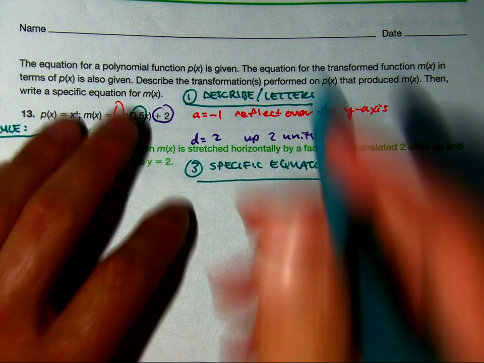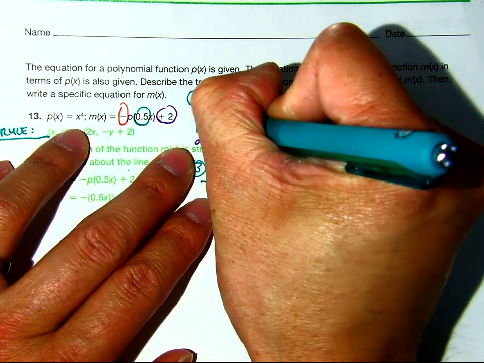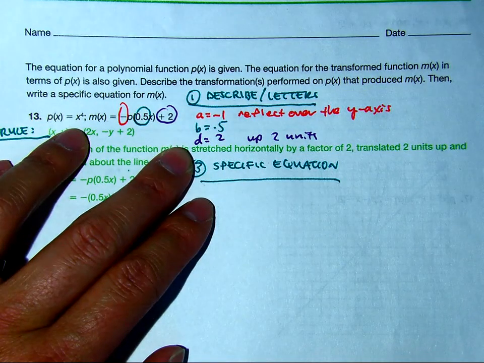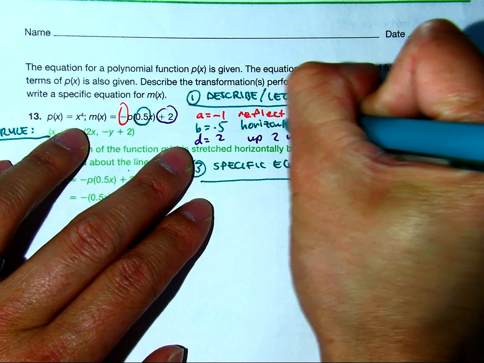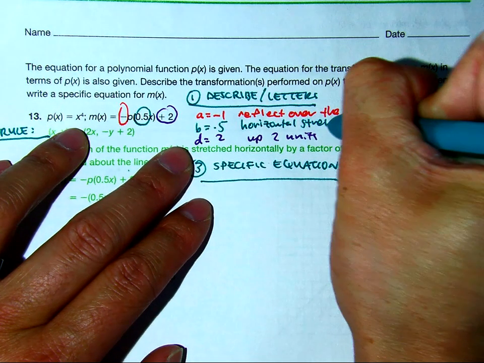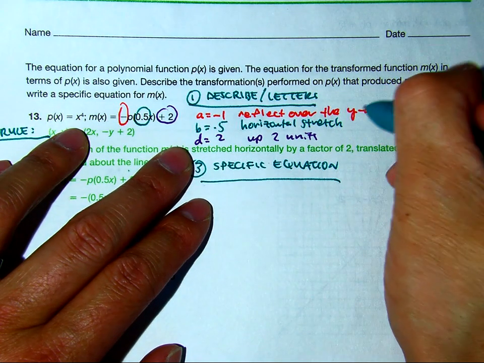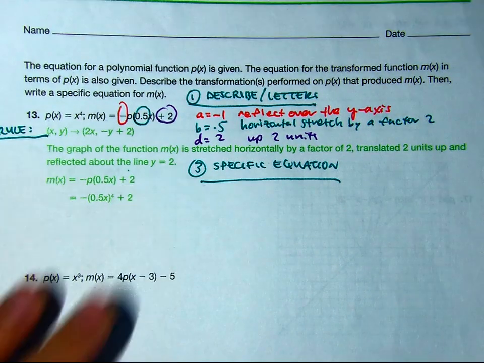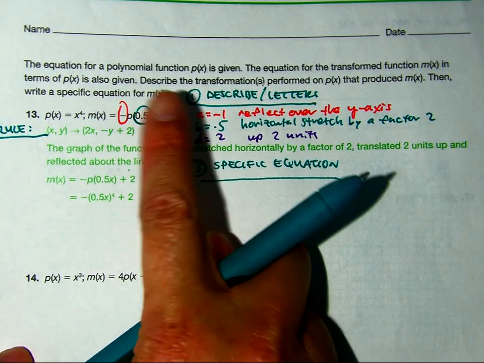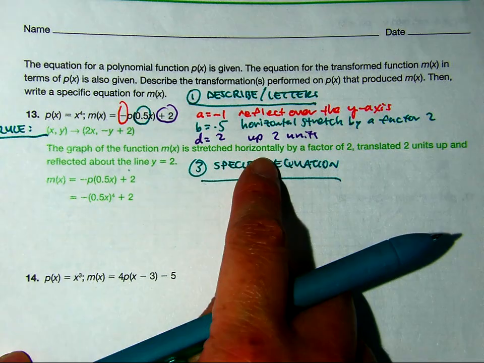In this case, my B value is 0.5. And this tells me it has a horizontal stretch by a factor of 2. So that's me just looking at what I see there and describing in letters.